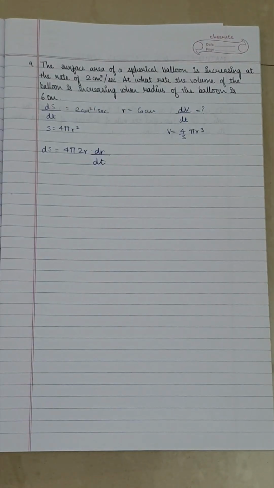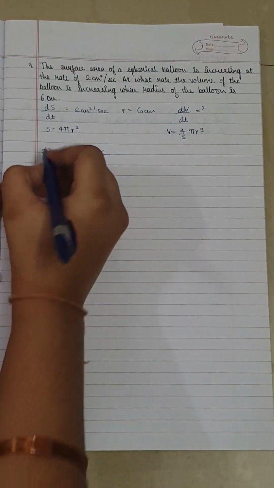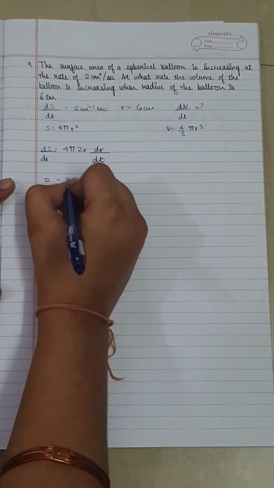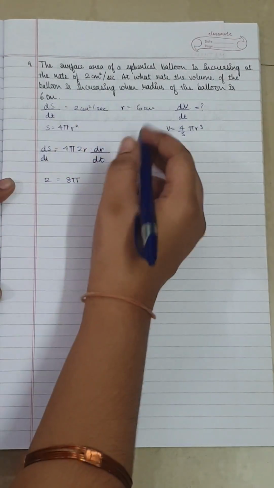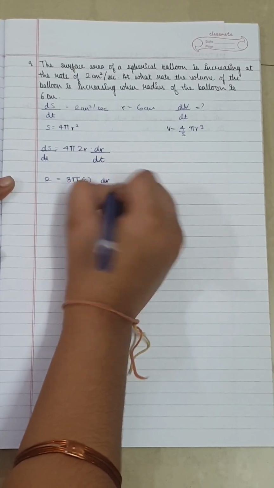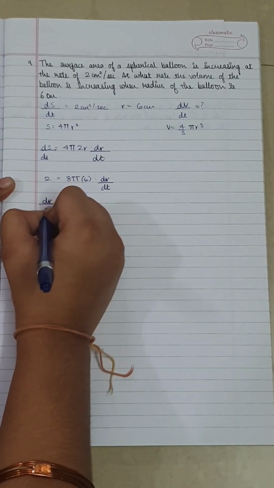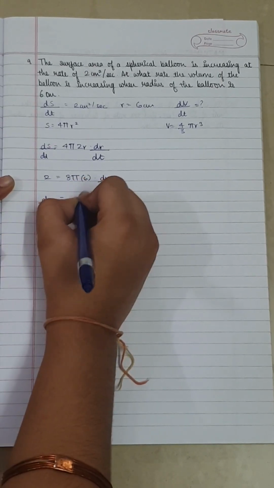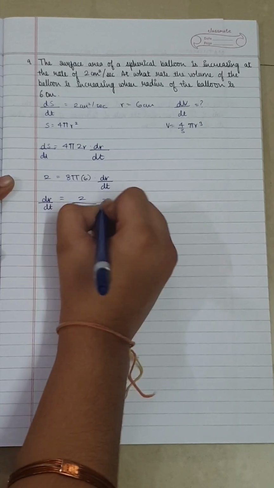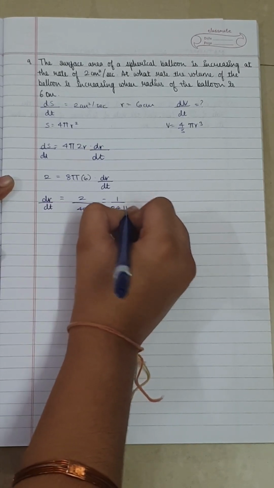So what we'll do now is substitute everything that we know. We know ds by dt to be 2. So 2 is equal to 8 pi, you know that r is 6, 8 pi into 6 into dr by dt. So dr by dt is equal to 2 by 48 pi or 1 by 24 pi.